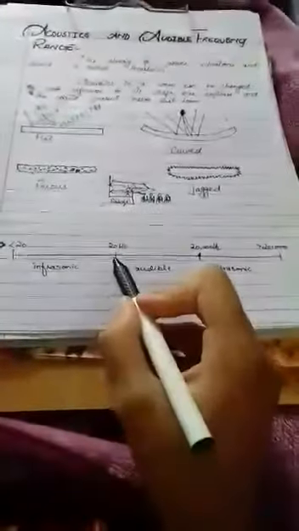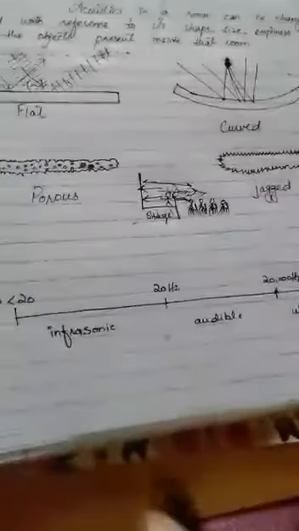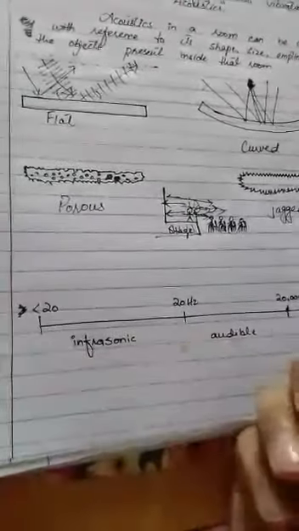Any sound with a frequency below 20 hertz means that fewer than 20 waves pass through a certain area in 1 second. Infrasonics are basically long wavelength waves. The lower the frequency, the higher the wavelength.